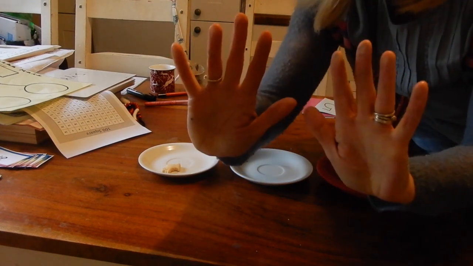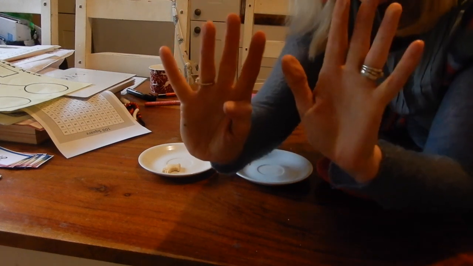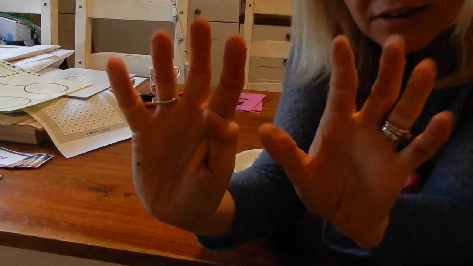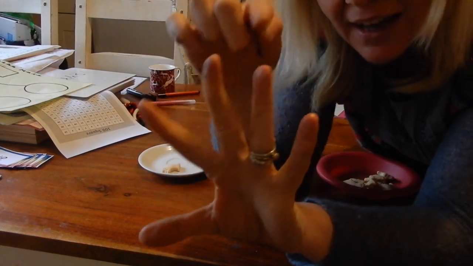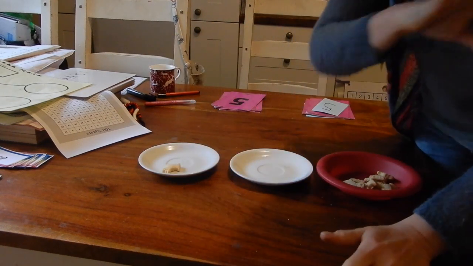But if I have my 10 fingers and I put 1 down, actually I'm going to go with my thumb, it's a bit easier. I'm going to put 1 down because there's 1 on plate 1, then this will be the answer to what should be on plate 2. 1, 2, 3, 4, 5, 6, 7, 8, 9. There should be 9 on plate number 2.